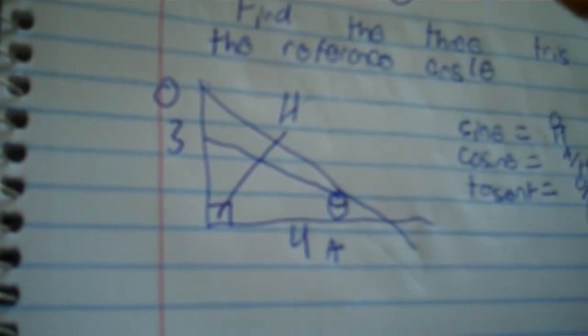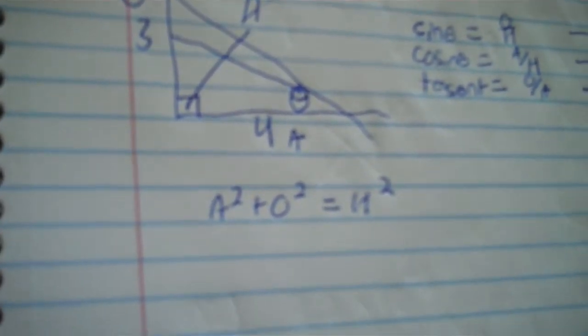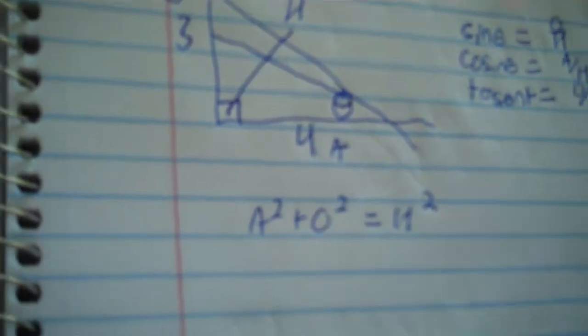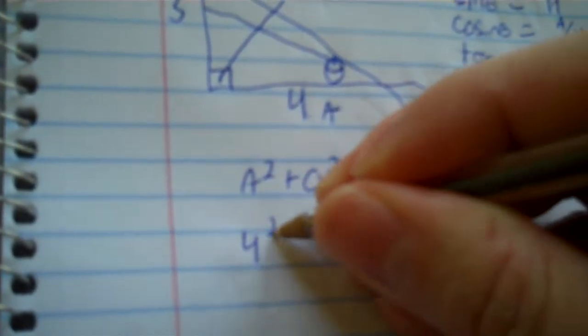Now, you only know 2 of the sides. Well, to find the third side, all you need to do is the Pythagorean Theorem. It's A to the second plus O to the second equals H to the second. And that's every single time it's like that. So the A is 4, so I have 4 to the second. The O is 3, 3 to the second, and the H we don't know.